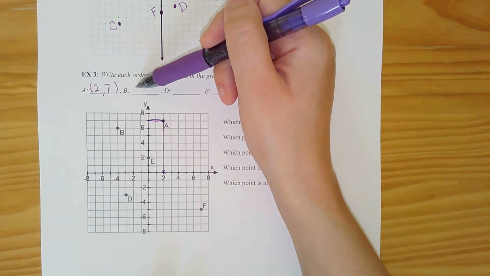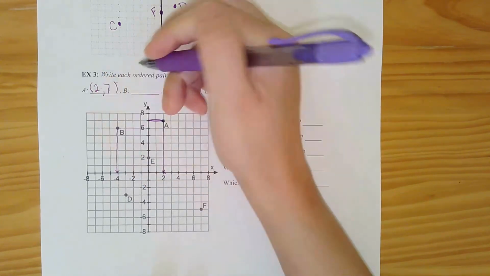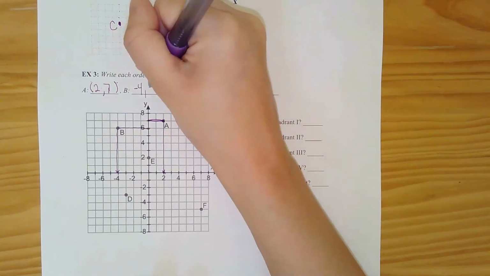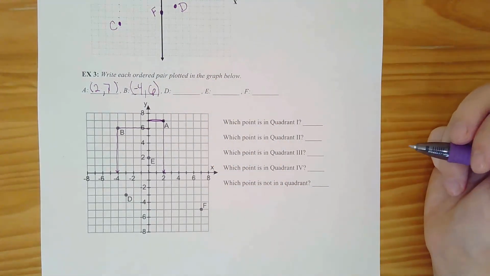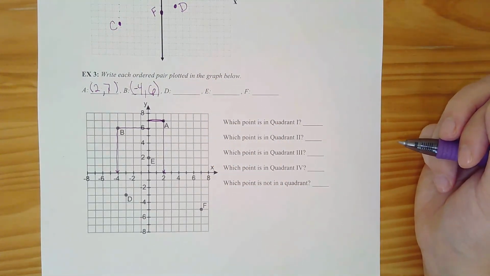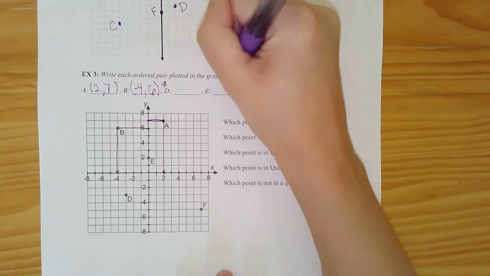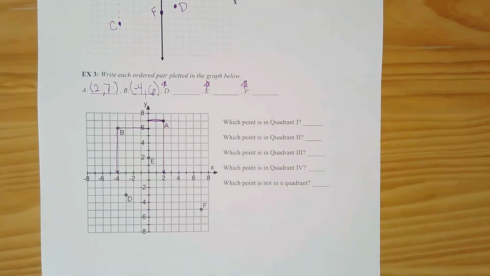Next up is point B, which is right here. So for point B, my x coordinate is negative 4. My y coordinate is 6. And I do need parentheses so that I know that it's a coordinate pair. Alright, we've got D, E, and F. I'm going to let you guys try these three. Okay, so pause your video so you can look at my screen here and see if you can write the coordinate pair for D, E, and F. Okay, and I will show you the answer in 3, 2, 1.